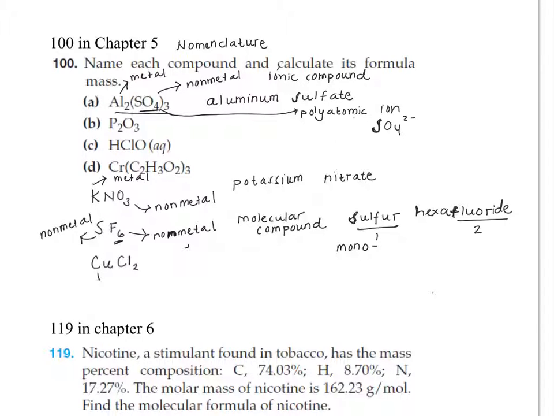Okay, next one we have metal, and here we have nonmetal. So this is an ionic compound. Okay, but the thing with copper is that copper can have a +1 charge or +2 charge. Chloride has a -1 charge, and since we have 2 of them, we must have a copper 2+. Okay, it must be a copper 2+.